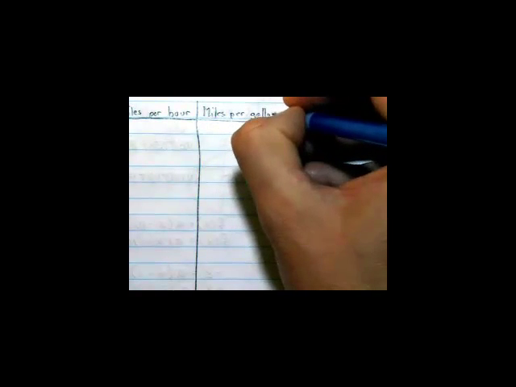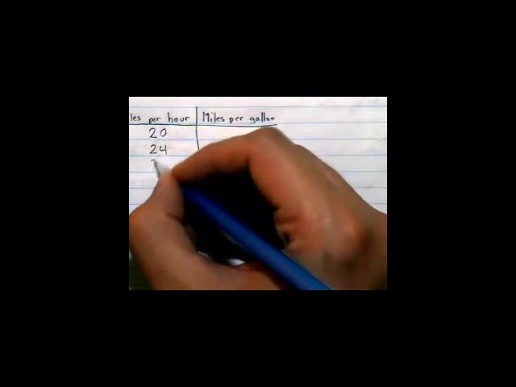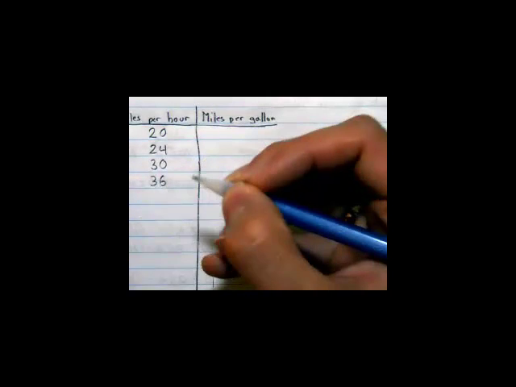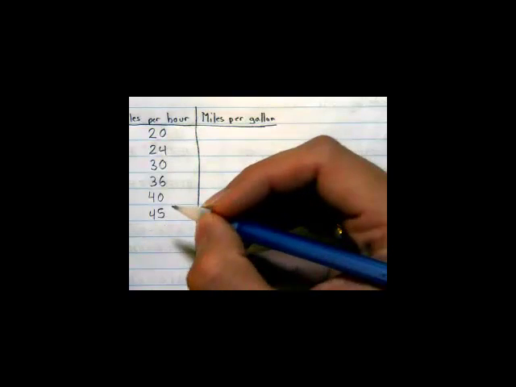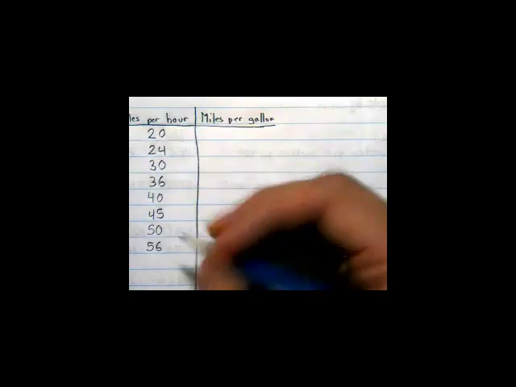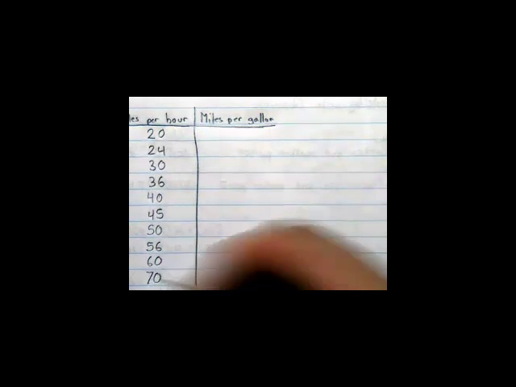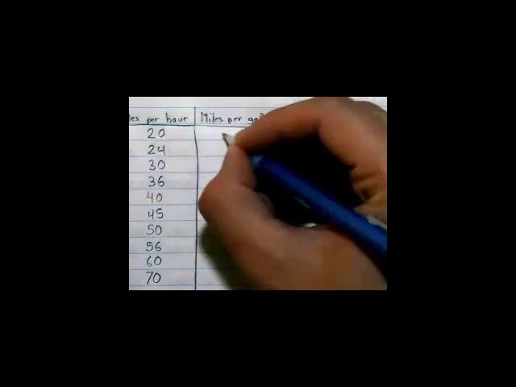They made a little chart. So miles per hour and then the miles per gallon that they were getting at that speed. Okay, so we have 20, 24, 30, 36, 40, 45, 50, 56, 60, and 70. Okay. And here's their miles per gallon that they were getting at these different speeds.